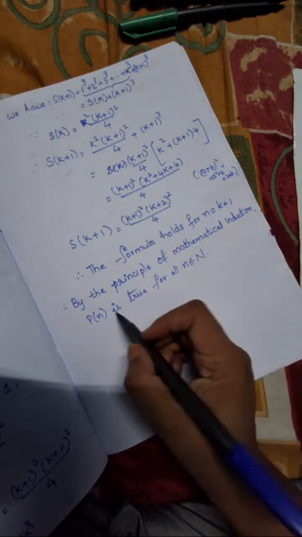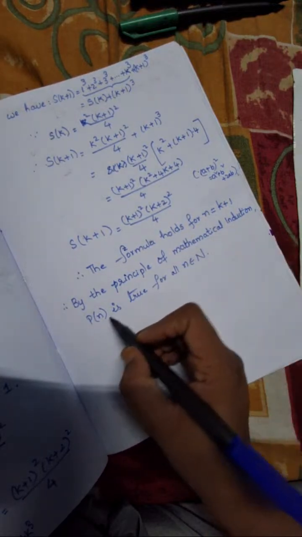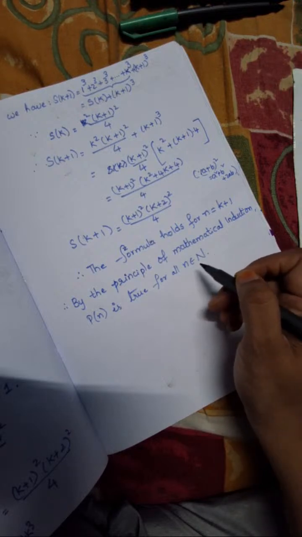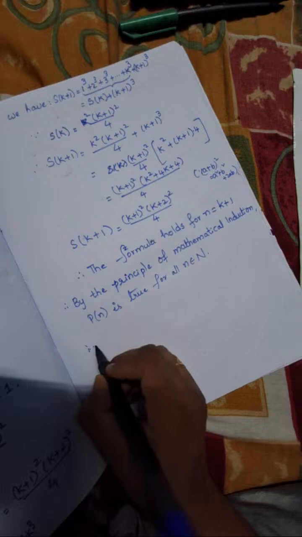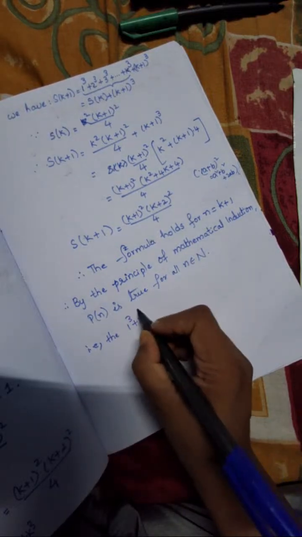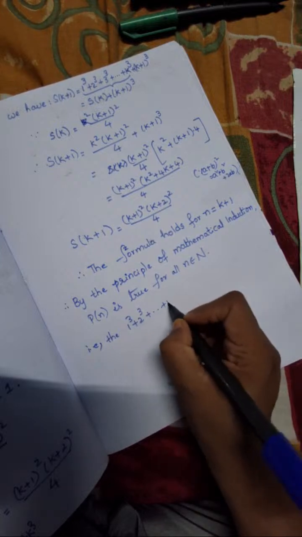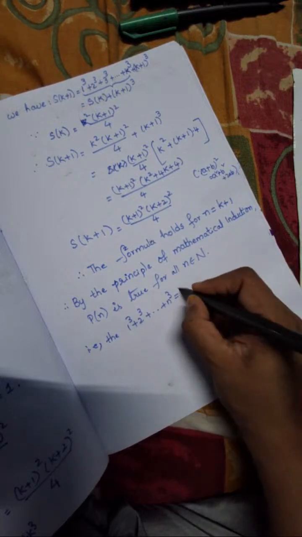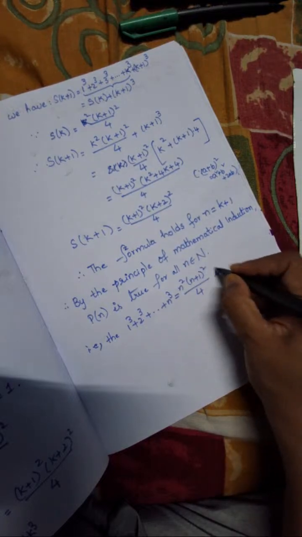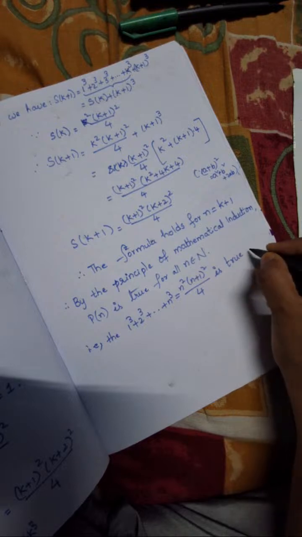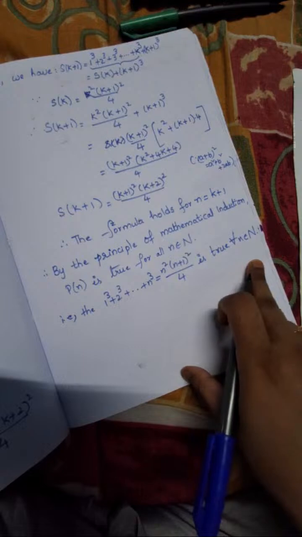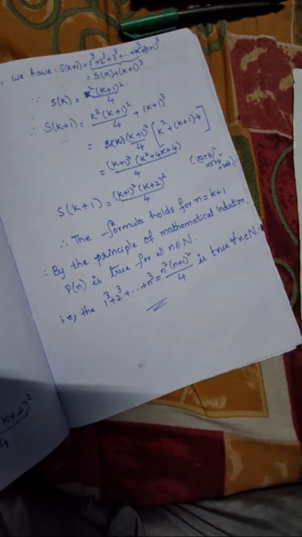Okay, by the principle of mathematical induction, P(n) is true for all n belongs to N. So that is the formula 1³ + 2³ + so on + n³ is equal to n²(n+1)² by 4, is true for every n belongs to N. Okay children, like this we have to solve.